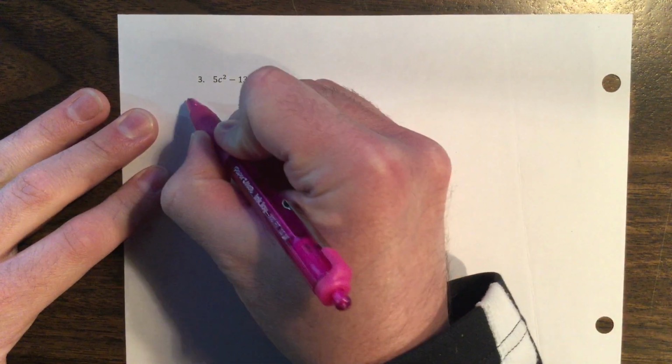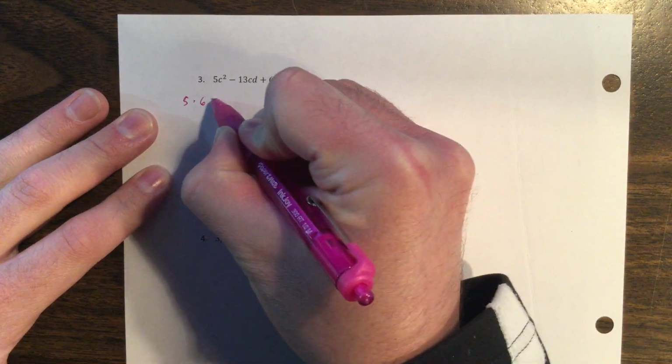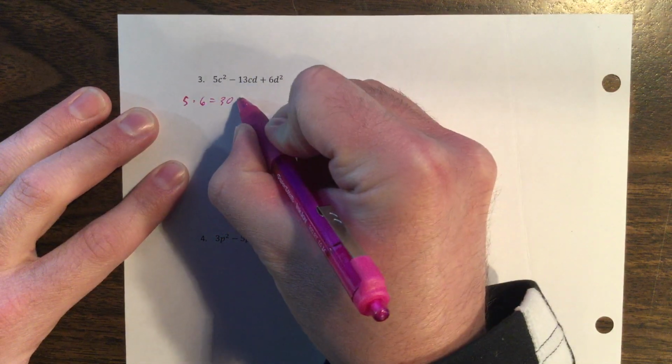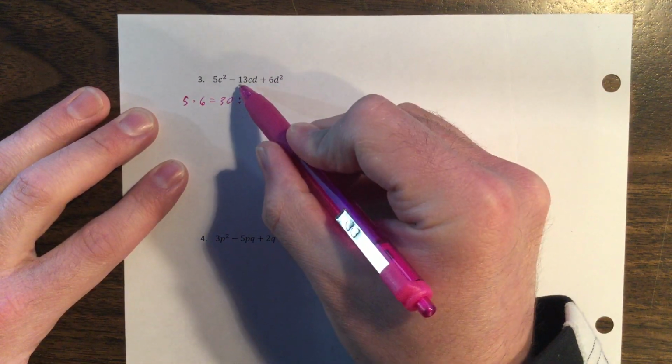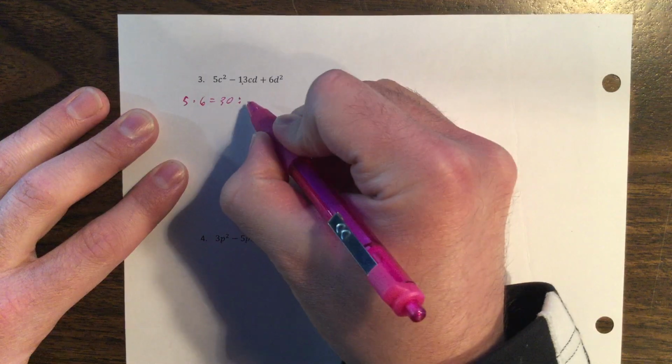Let's take a look at two more examples here, number 3 and number 4, to finish this off. And these are in fact our very last examples in this unit. 5 times 6 is equal to 30. 30 has factors. Well, they're going to have to add up to negative. So let's just look at the negative factors.